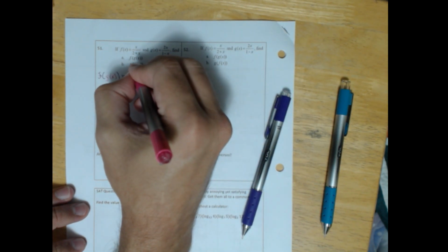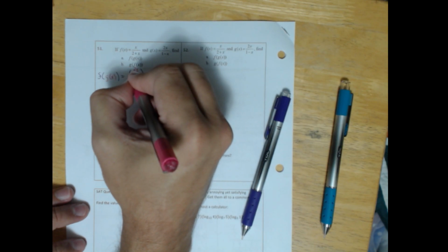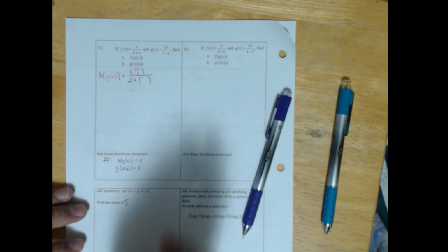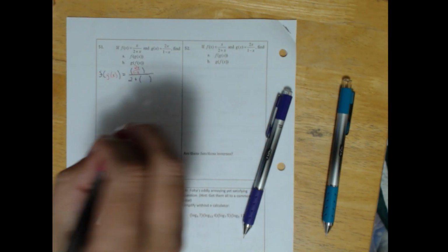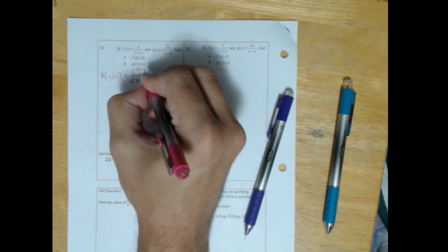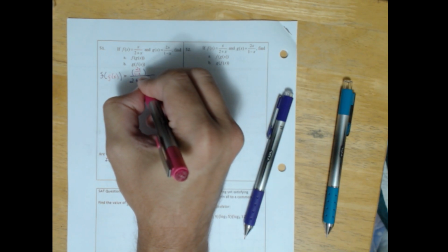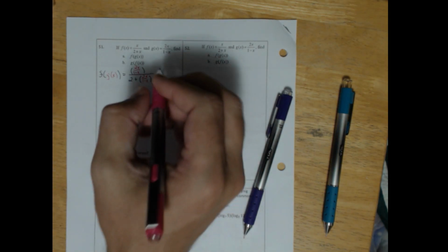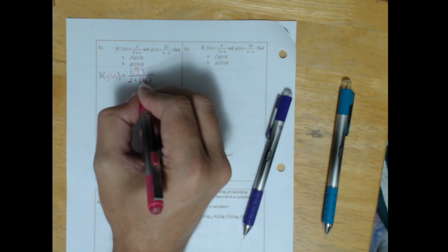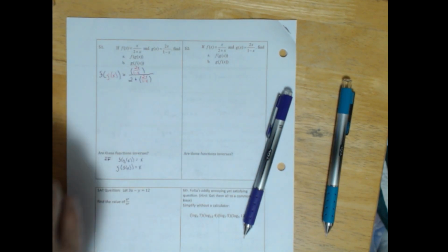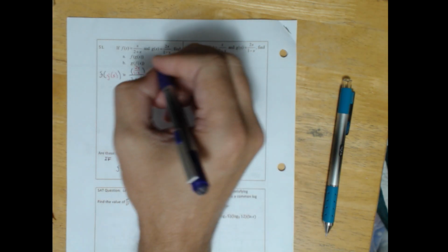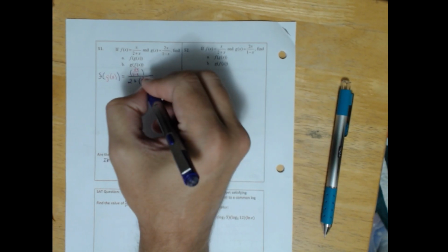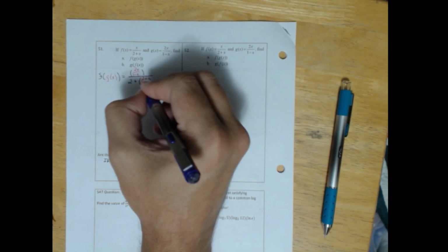So this is 2x over 1 minus x, and I have another x down here, so that's another 2x over 1 minus x. Now, in order to simplify, we are going to need to get these to be common denominators. So we're going to make this twice of that.